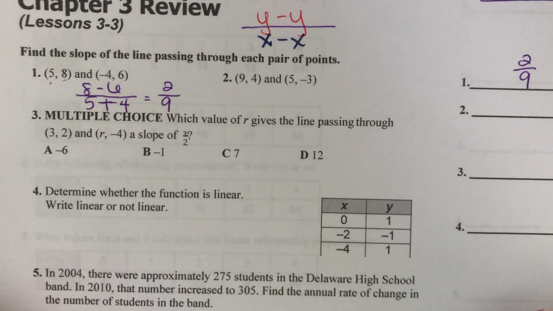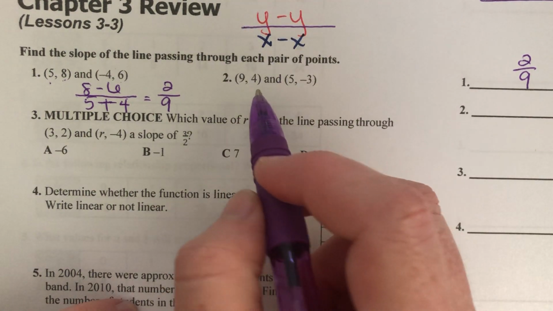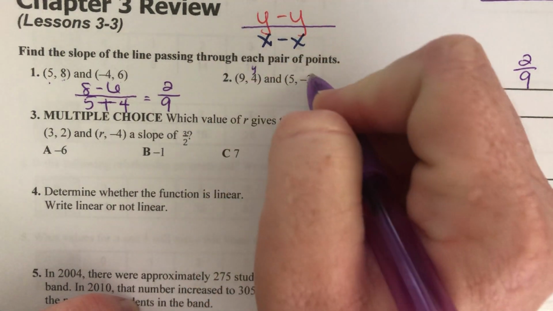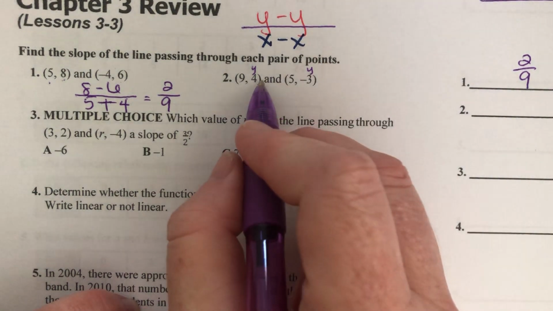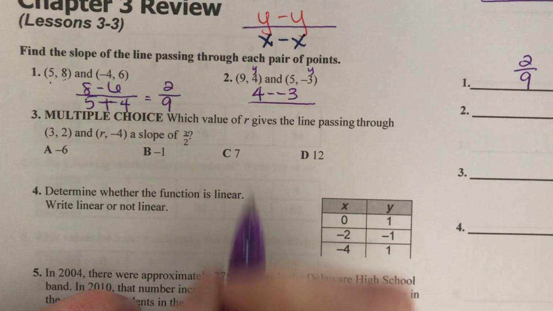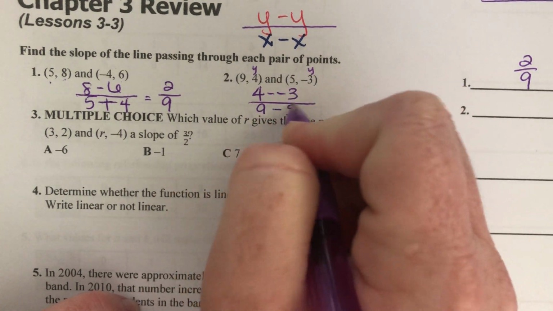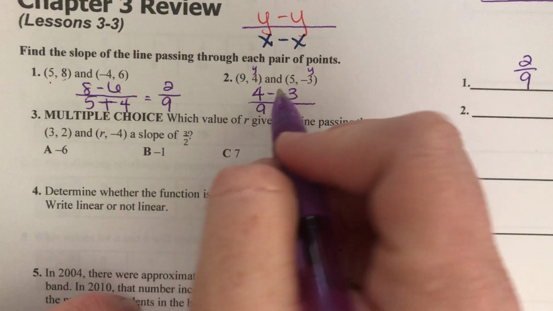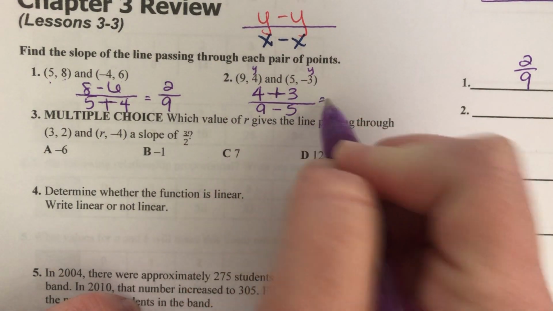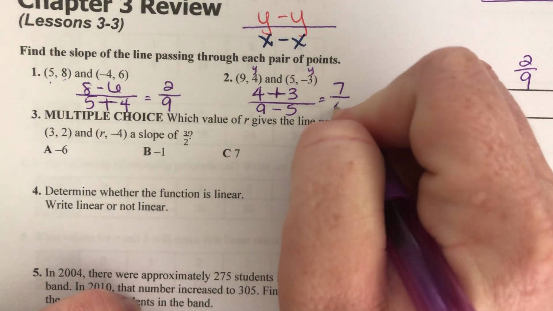Okay, number 2, same exact thing. We're going to use this for our slope. y minus y, the second number in each ordered pair is always y, 4 minus negative 3, over, and since I started with 4 on top, I start with 9 on the bottom, 9 minus 5. When I minus a negative, I have a double negative, I make it a plus. 4 plus 3 is 7. 9 minus 5 is 4.